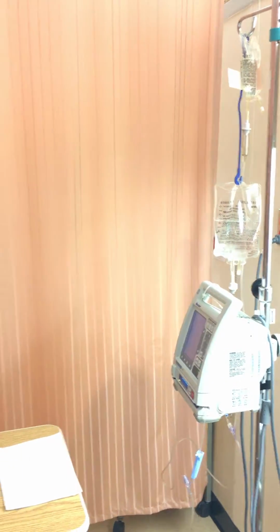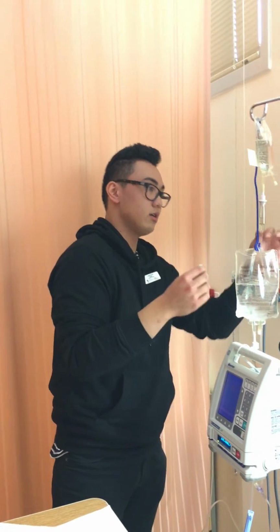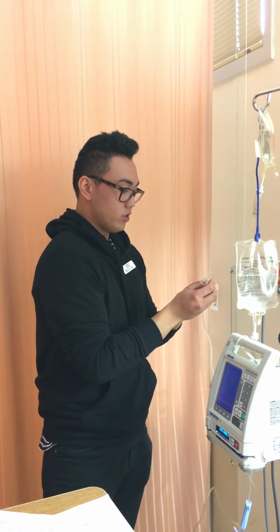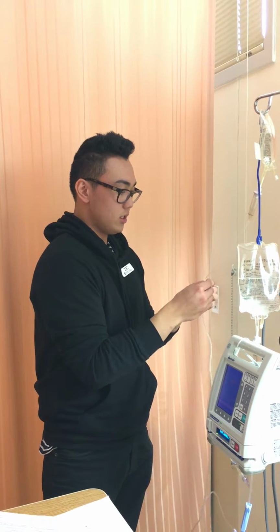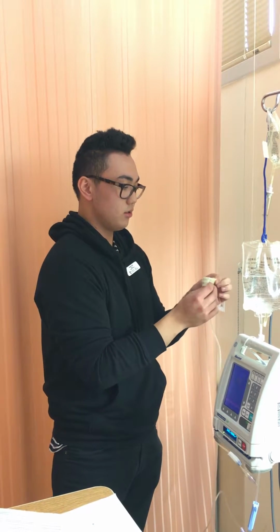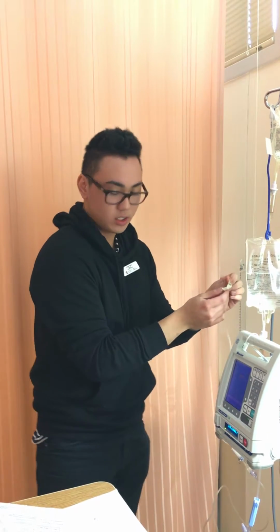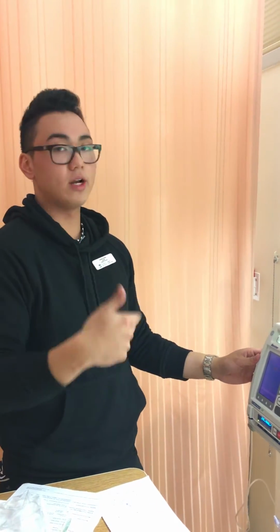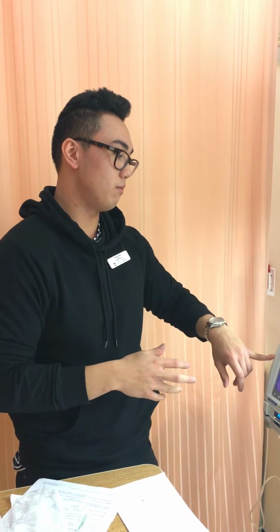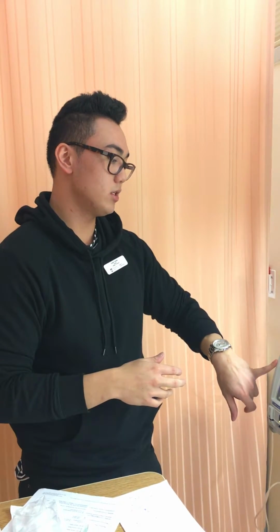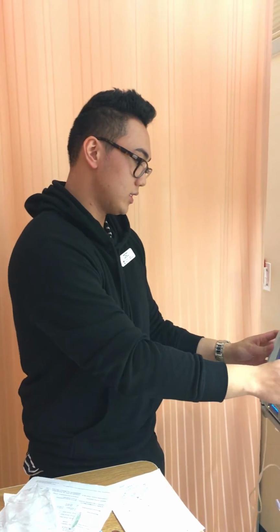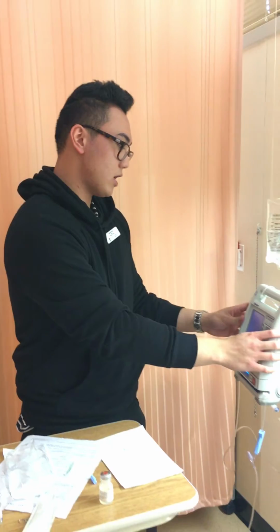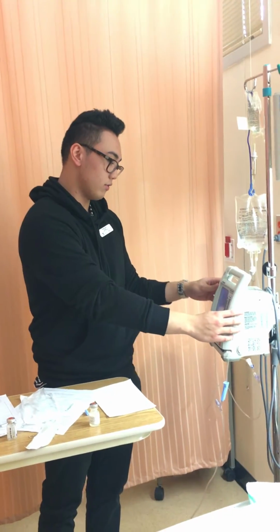And now we will label our line with the drug, the time we administered it, and the initials, and also maybe the rate of the medication. Okay, so now we will set the rate, which would be given over an hour. We have 107.9 milliliters of fluid, but the machine does not accommodate for that many numbers, so we're just going to round up to 108. So we're going to set that. So 108 milliliters an hour, 108 milliliters total volume.